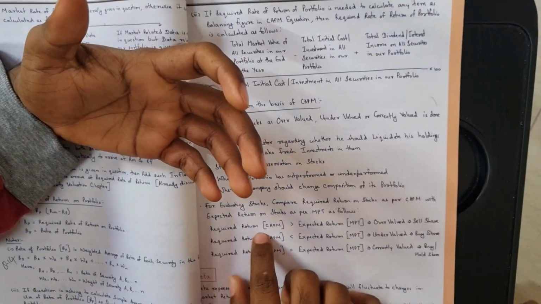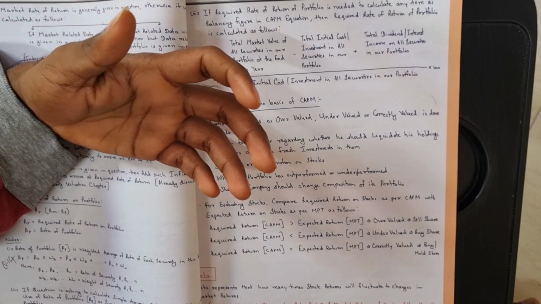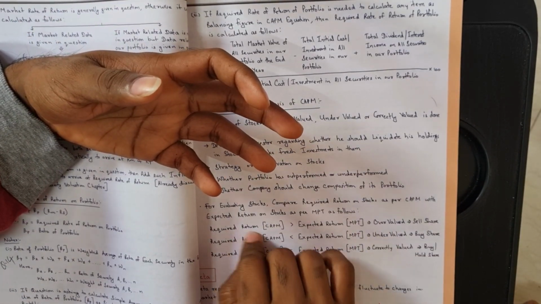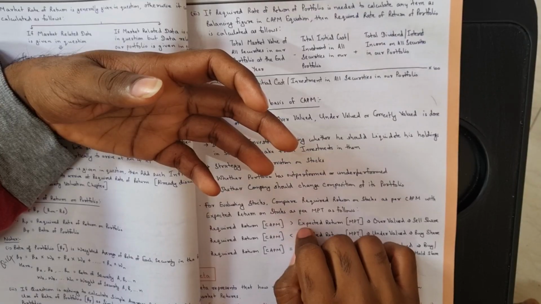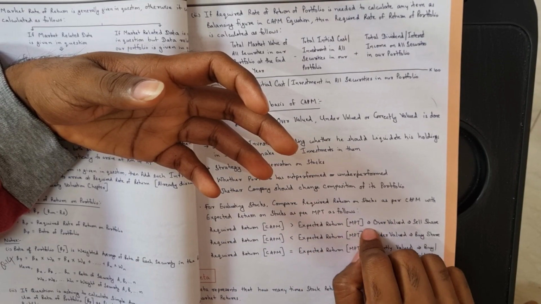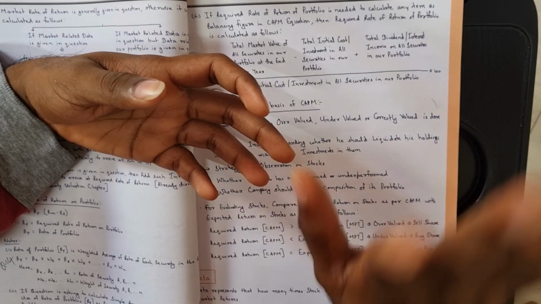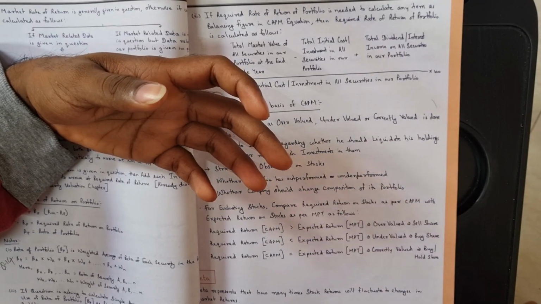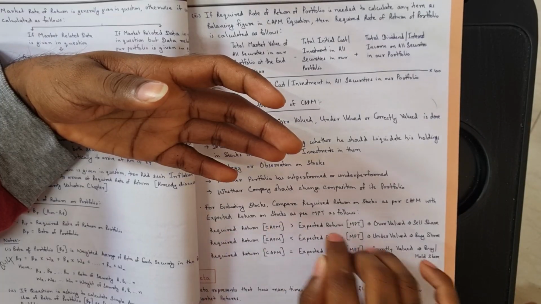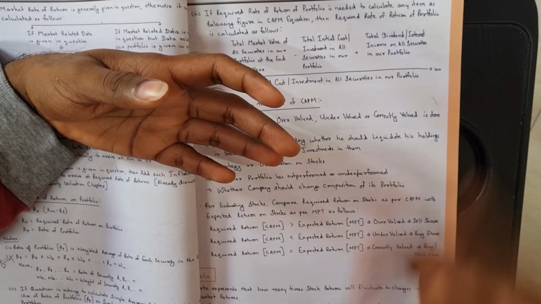Okay, what is required rate? Required rate is what we need. So if we need more and expected return is less, then it is overvalued, so we will not invest in the share or we will sell the share. That is, required return is more and expected return is less, we will sell the share.